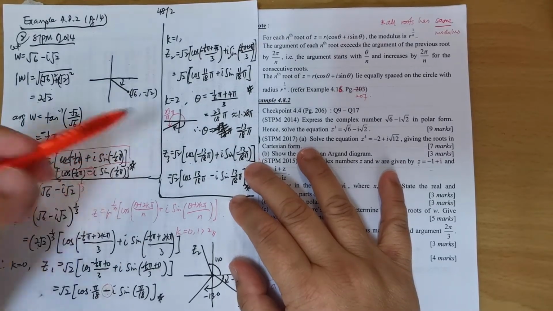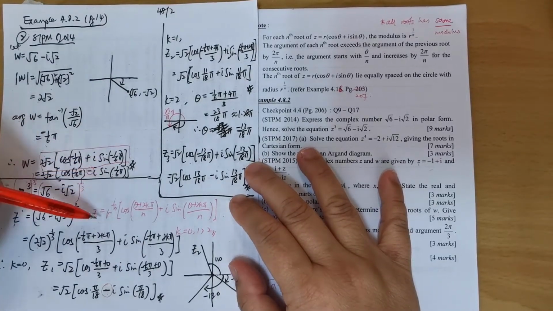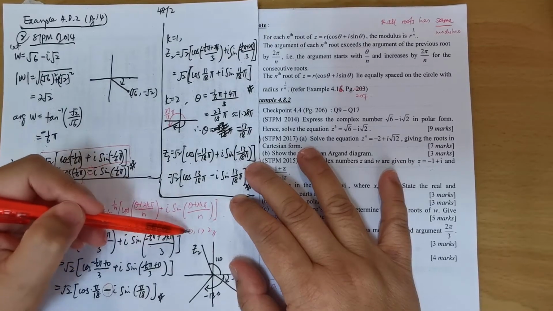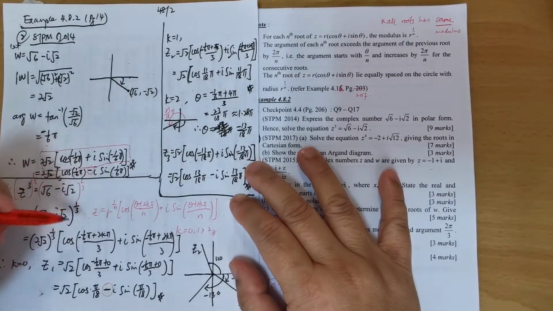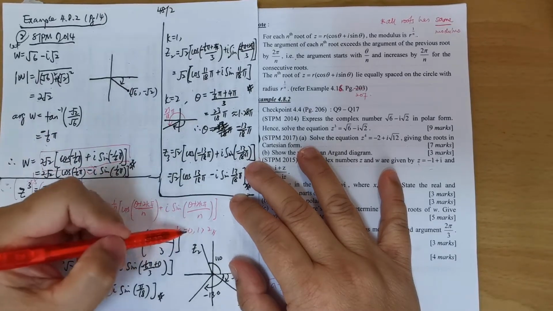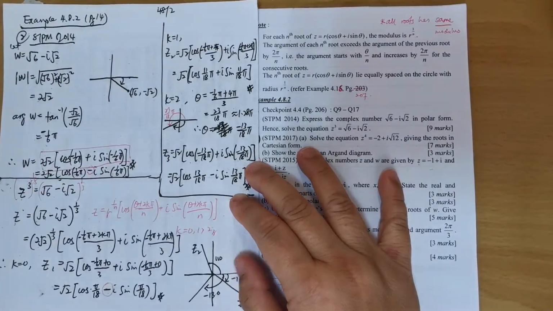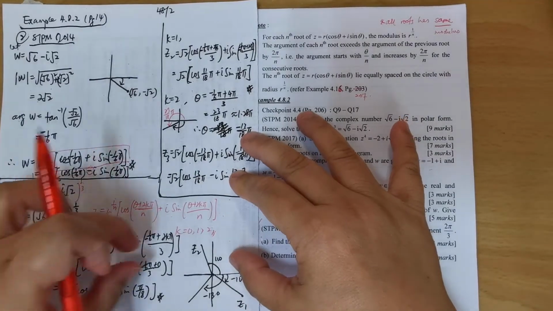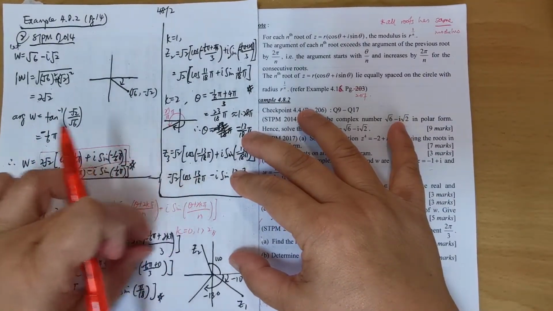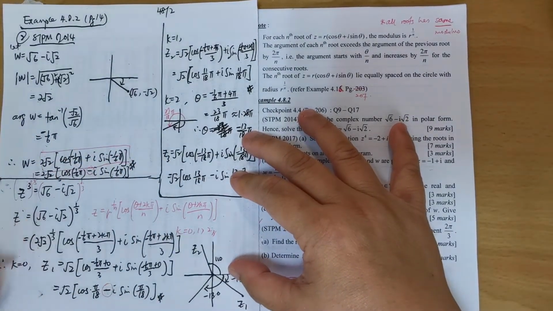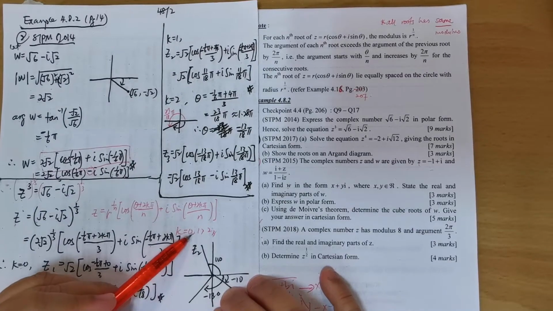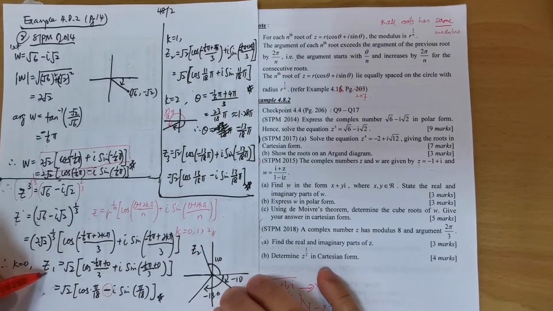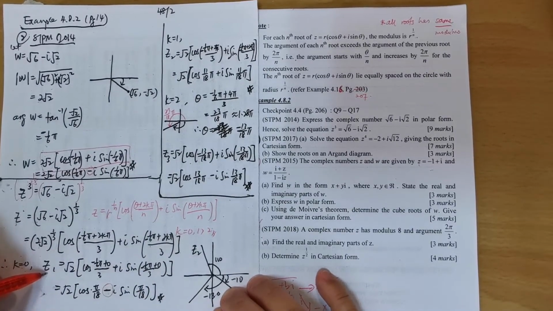So the formula for the roots is this one, for k equals 0, 1, and 2, because n is 3. So 0, 1, 2, which gives 3 answers. After we write out the general formula, the next step is to calculate our roots one by one. When k equals 0, follow this one. When k equals 0 it is the first root, so I label it as Z1.